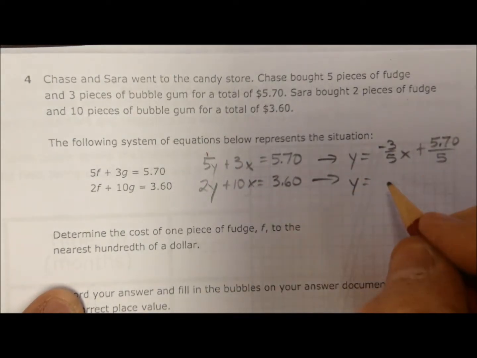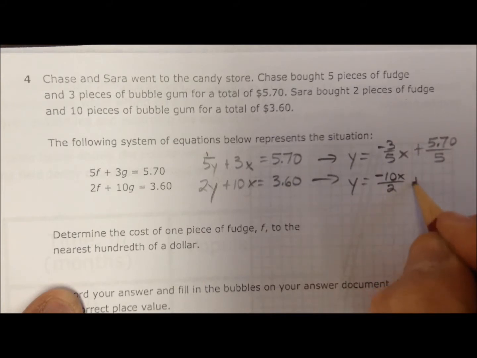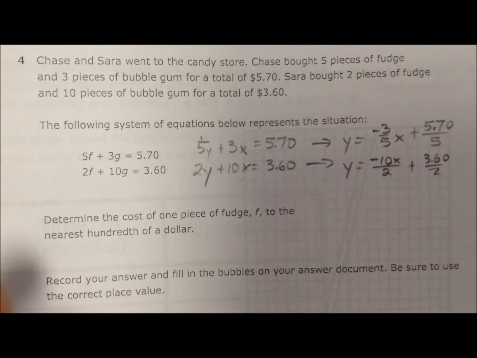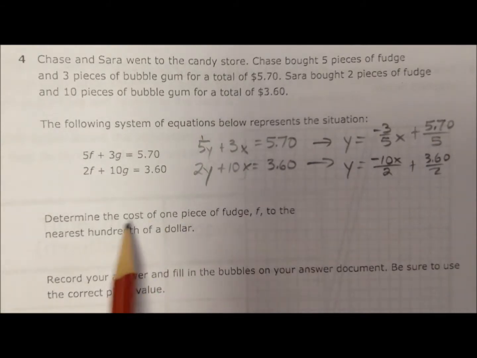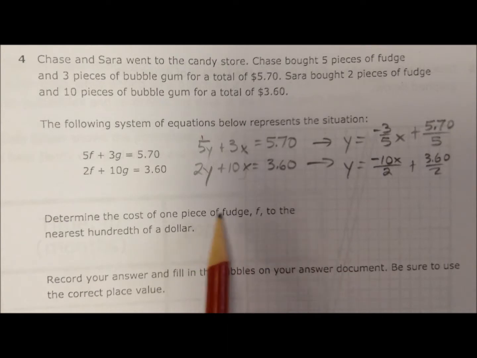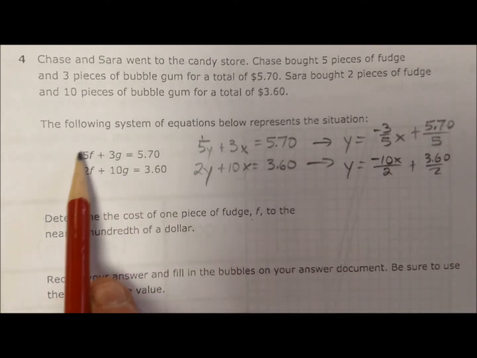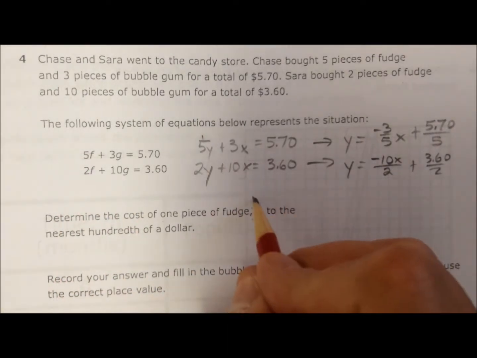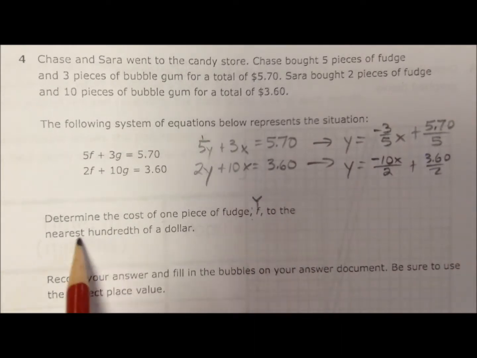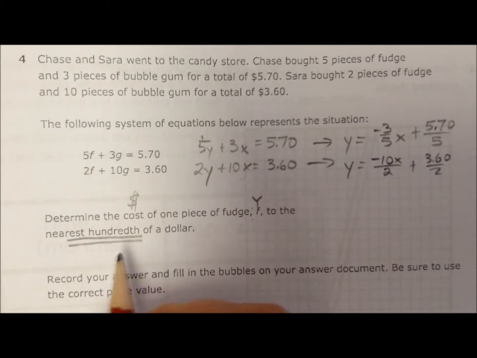This one will be y is equal to negative 10x over 2 plus $3.60 over 2. So if we look at this, it says determine the cost of one piece of fudge. Fudge got replaced with y, to the nearest hundredth. The nearest hundredth, when we're talking about cost, is going to be to the nearest penny.